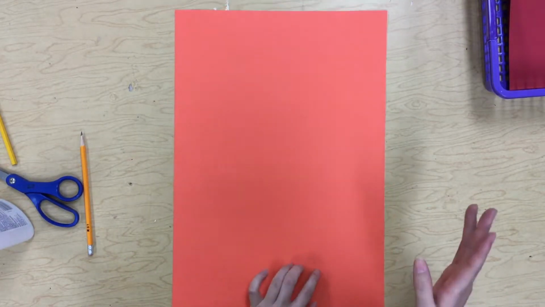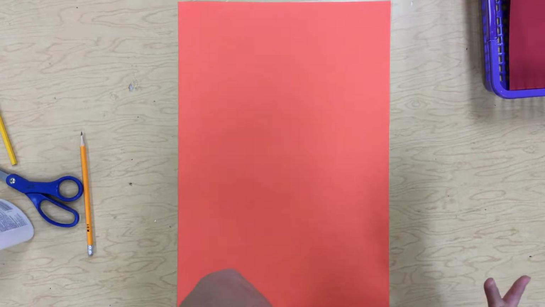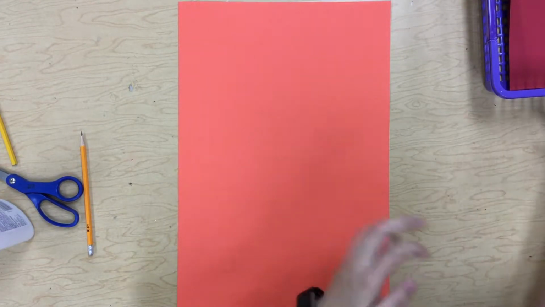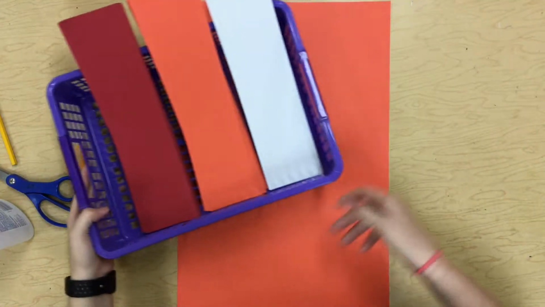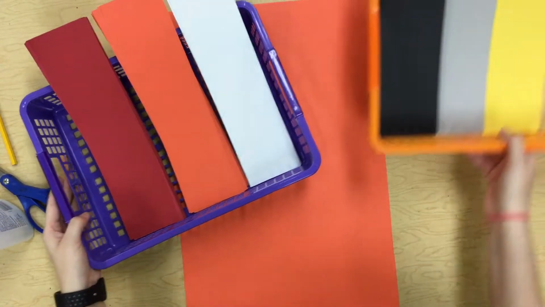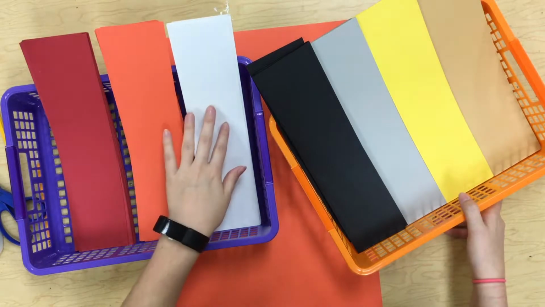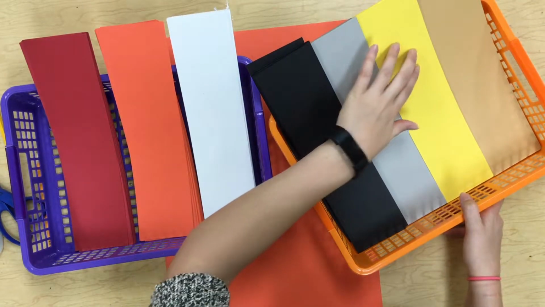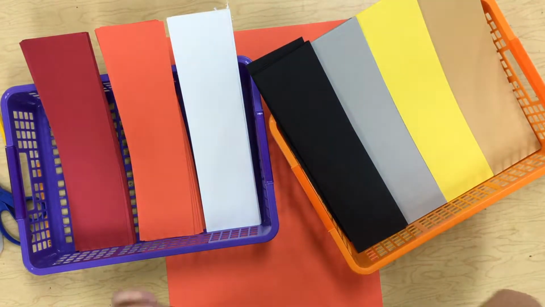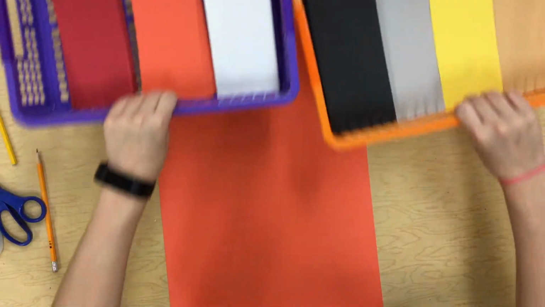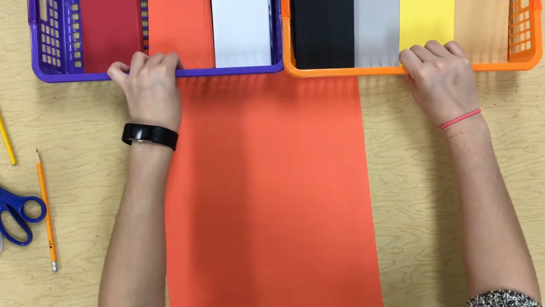Then today we are going to do the first step of the project. So what you're gonna do is I have these strips of papers in the baskets. There's red, orange, white, black, gray, yellow, and tan. Again, these are the same colors that we talked about that they were able to make.